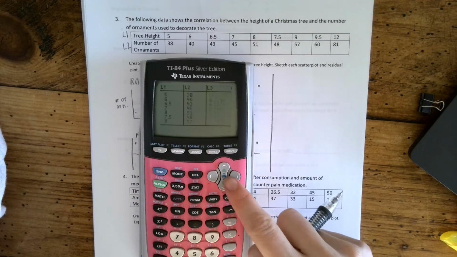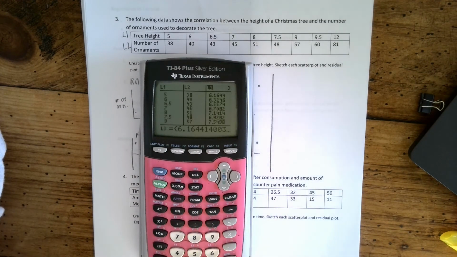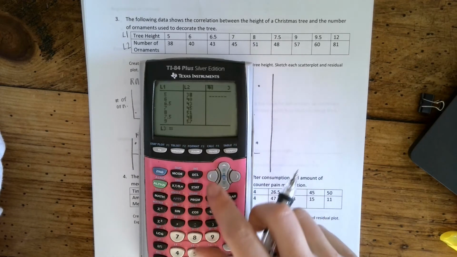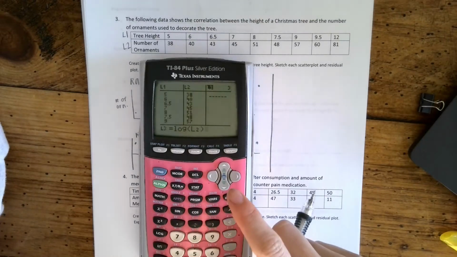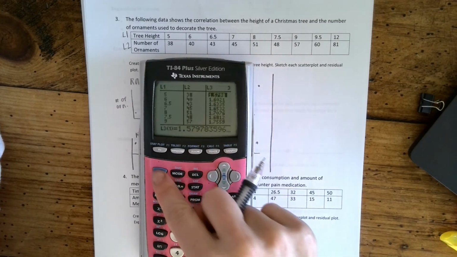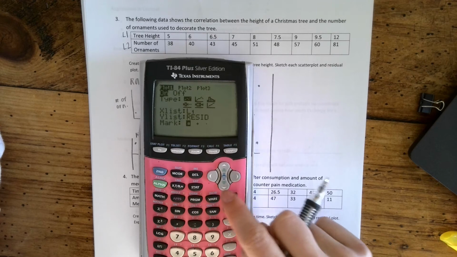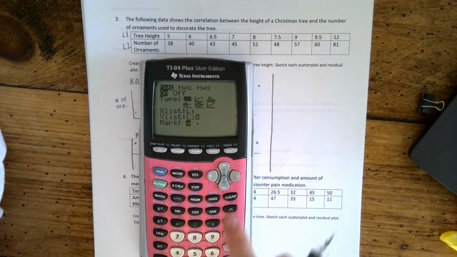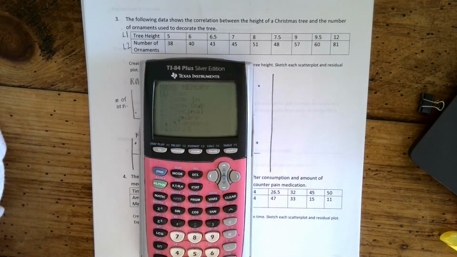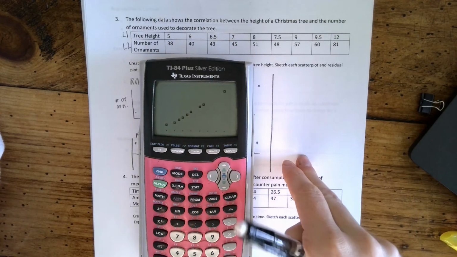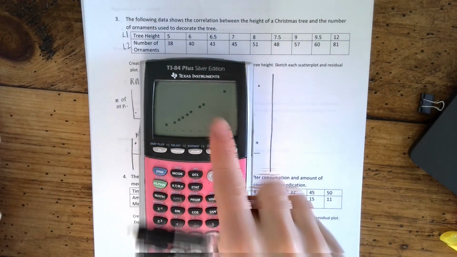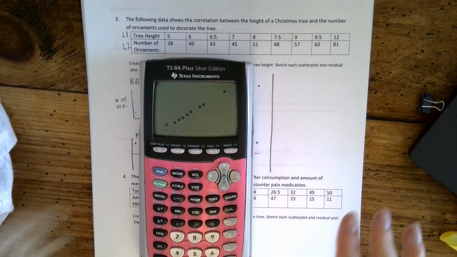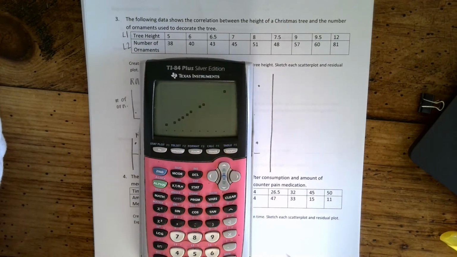I'm going back to my stat. We just tried the square root. So next on my list would be my log. Going to my stat plot. Okay, before I jot this one down, because I'm out of space, and I can always go back here, I'm just going to check this residual plot to see if it's even a good fit before I write it down.